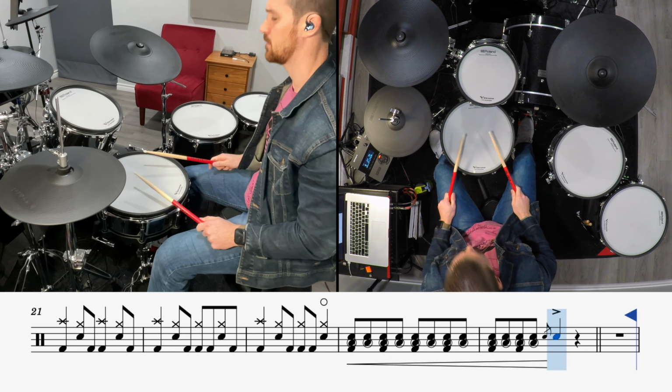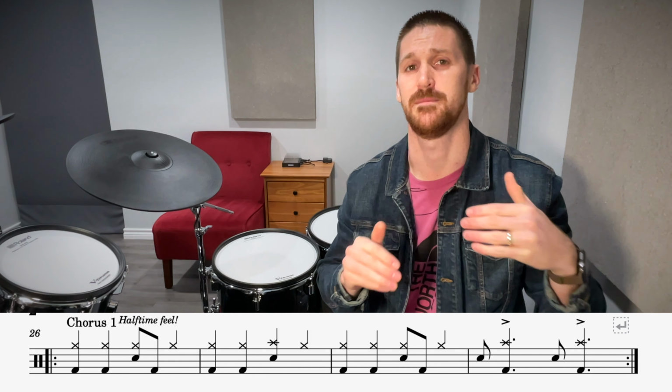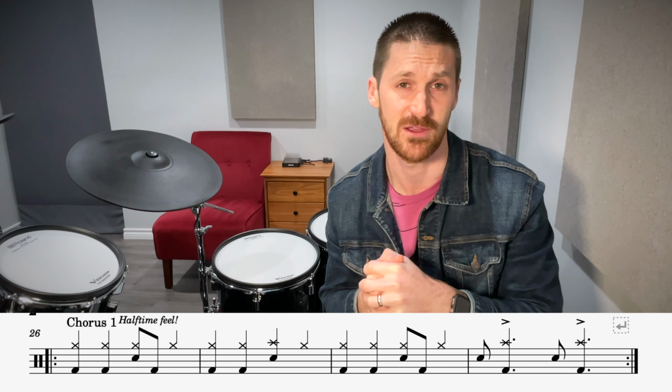Okay, now we're into chorus 1. I love this part of the song because it goes to halftime. If you've never heard of that term before, it's just when you change the emphasis of the snare beats to make the music feel as though it's slowed down.